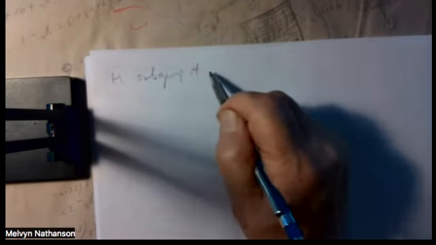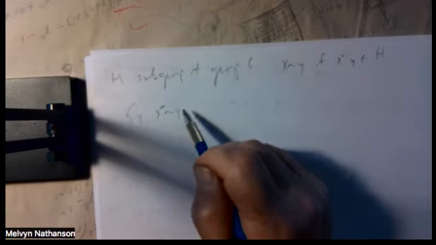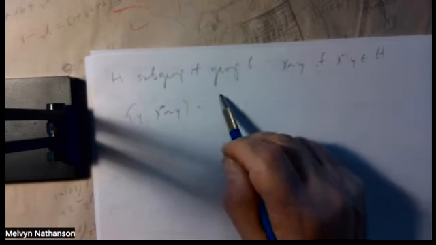We again recall we have H, a subgroup of a group G. x is related to y if x inverse y is in H. So the set of all y such that x is related to y is the set of all y such that x inverse y is in H. This means the set of all y such that x inverse y equals h for some h in the subgroup.